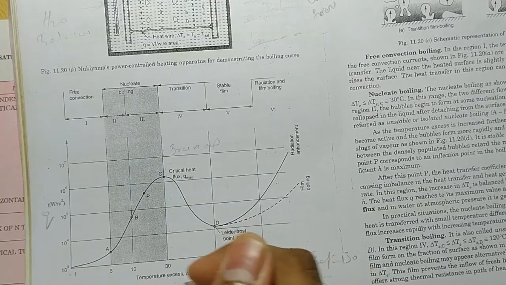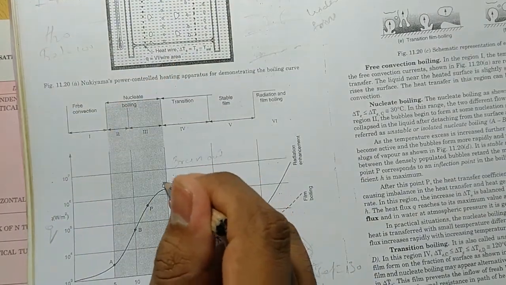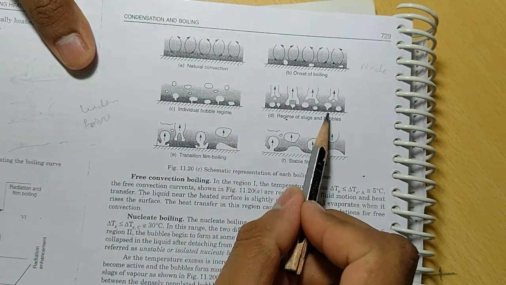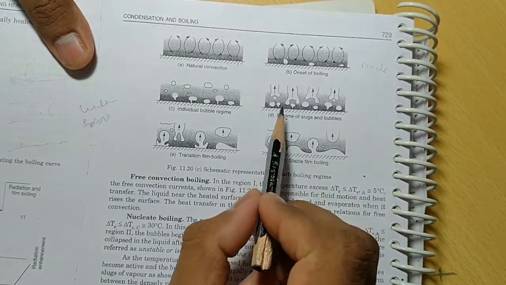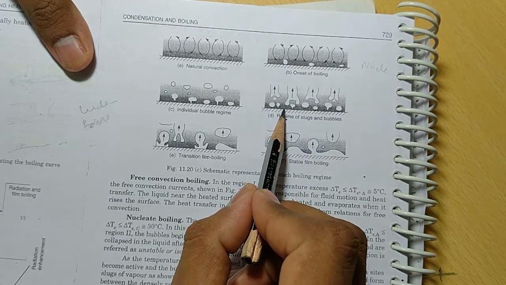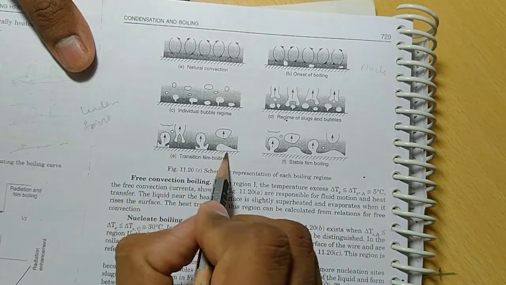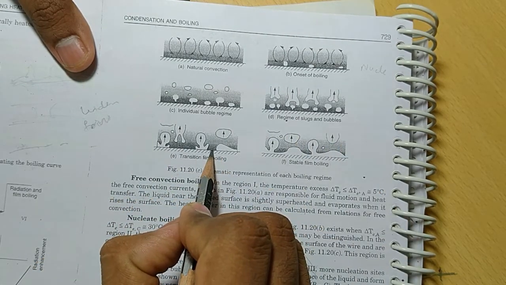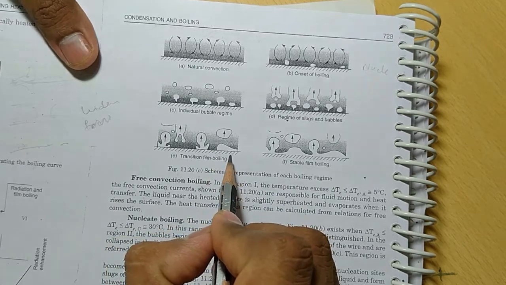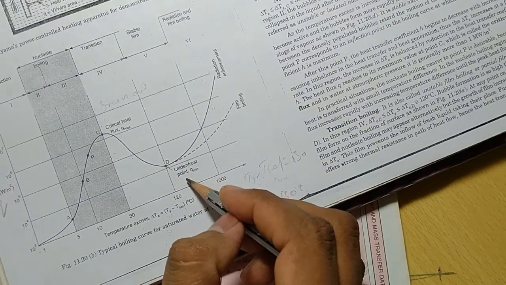After further increasing the excess temperature, the temperature of the heater, instead of the heat flux increasing, it will reduce, because the formation of bubbles is more. When the formation of bubbles is more, that avoids direct contact between the liquid and the surface. So automatically the heat flux will reduce. Here you can see the heat flux reduces and reaches a very minimum value at this point. That is called the Leidenfrost point.